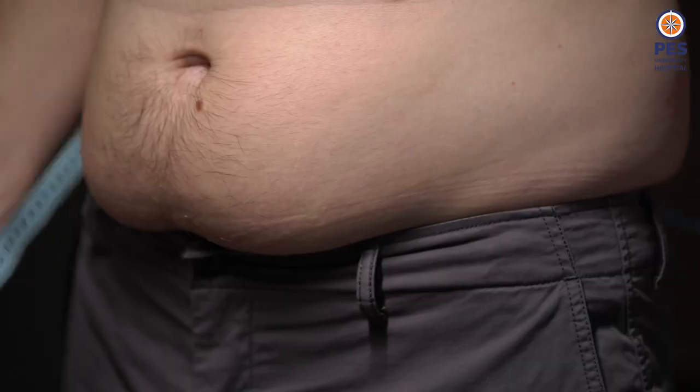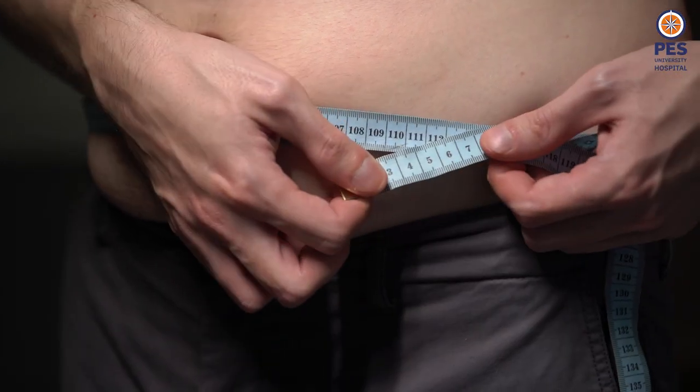Obesity is a disease. World Health Organization has declared obesity as a disease. It's very difficult to measure the fat inside our body, because there are two types of fat. One is peripheral fat, meaning the fat under the skin, and one more is the visceral fat. Between each organ, the fat will be there. So those things we have to measure.